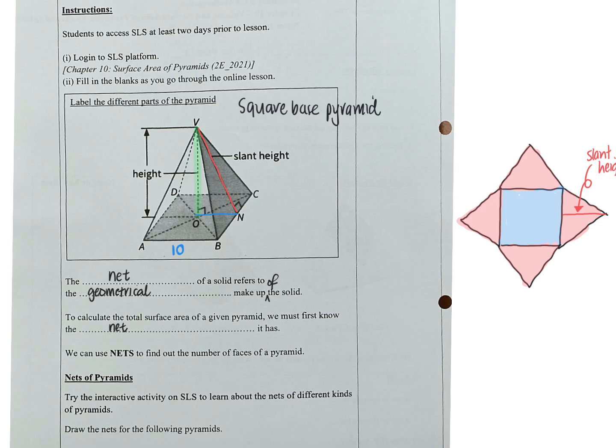What is ON if AB is 10? 5. Because ON is midpoint.